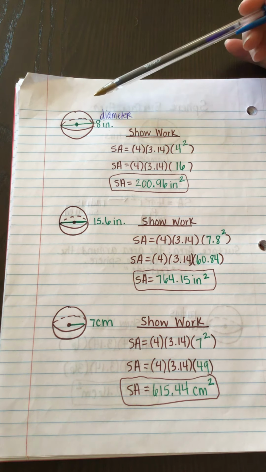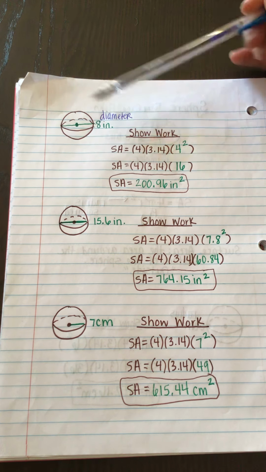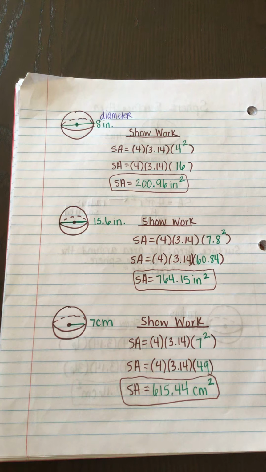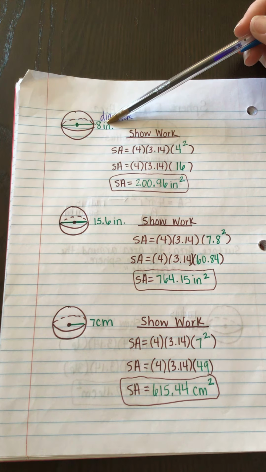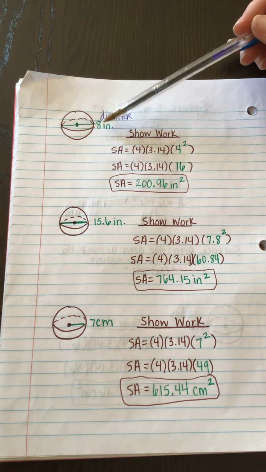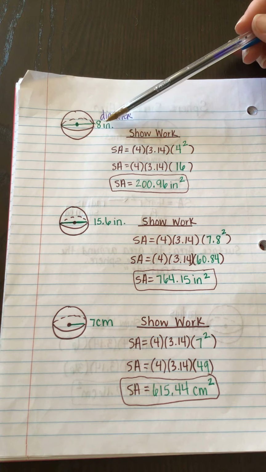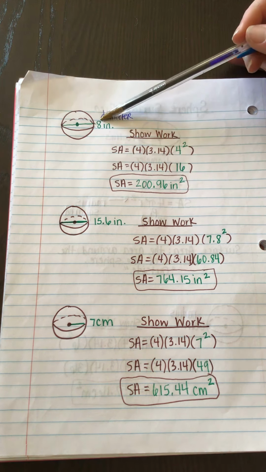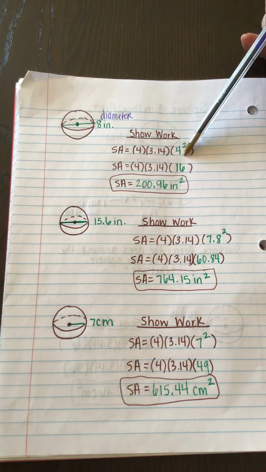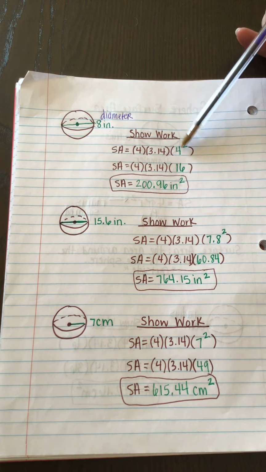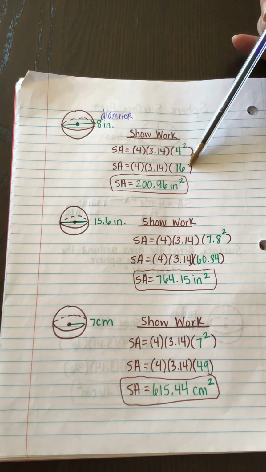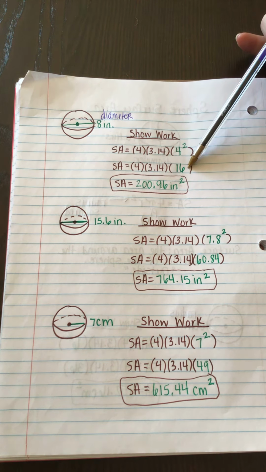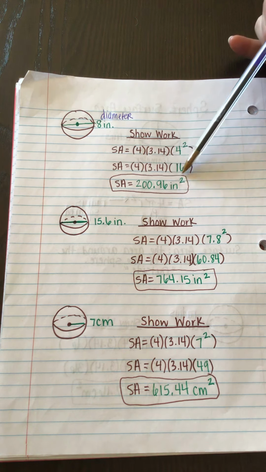Our next example is using a diameter of 8 inches. When we have a diameter of 8 inches, remember we need to use a radius in our formula, so we have to cut this number in half. So when we're showing our work, in place of our radius squared, it's not going to say 8 squared, it's going to say 4 squared, because 4 is half of 8. 4 squared is not 8, but instead 4 times 4, which gives us 16. We multiply these three numbers together, and we get 200.96 inches squared.